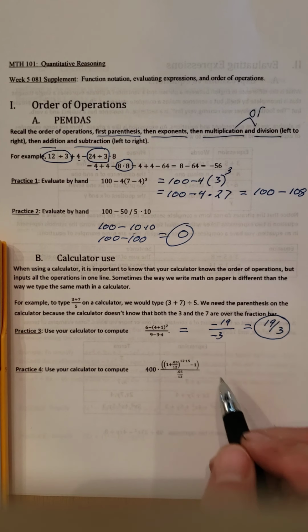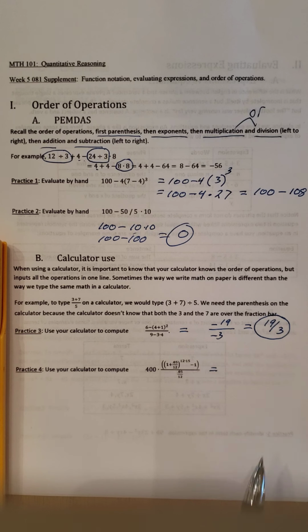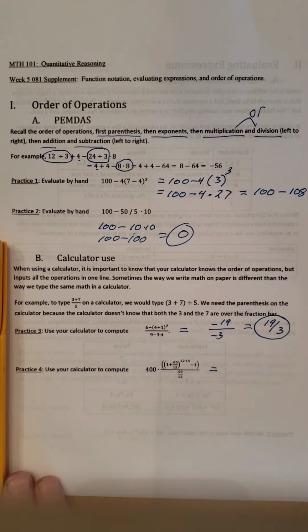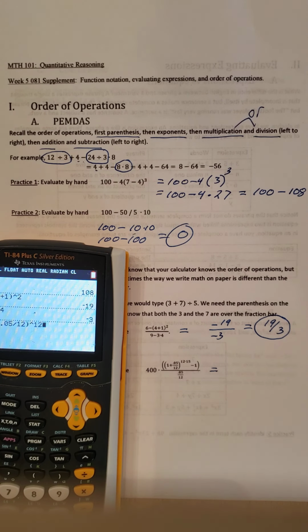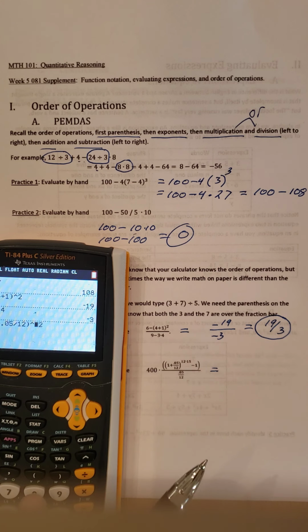This second one's a little bit harder to compute, but again, I'm going to type this into my calculator exactly as it occurs. So I'm going to have two parentheses, 1 plus 0.05 divided by 12, close one of the parentheses, and then I'm going to raise it. Now, you have to be careful because if you notice on my calculator, it didn't move me to an exponent.